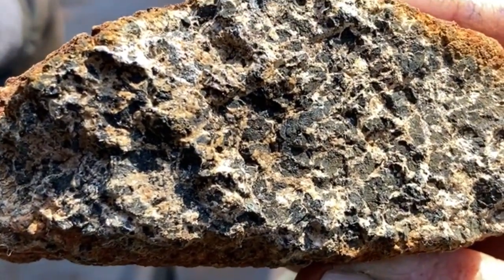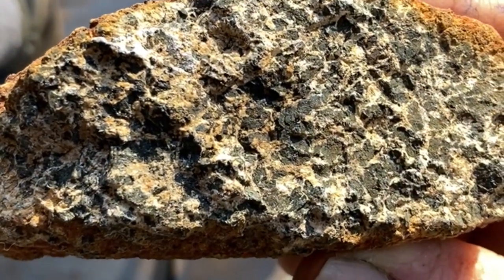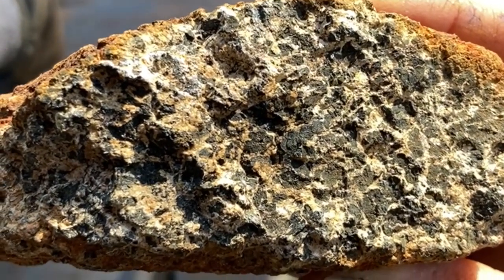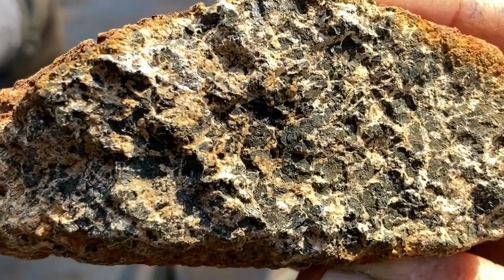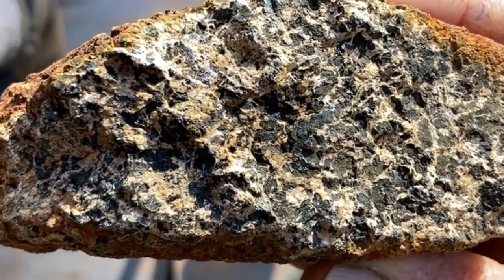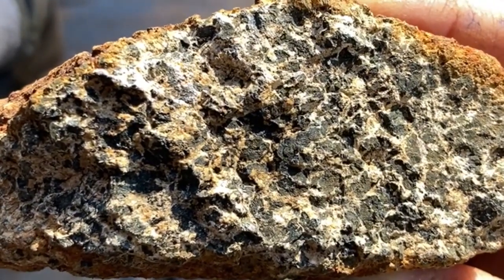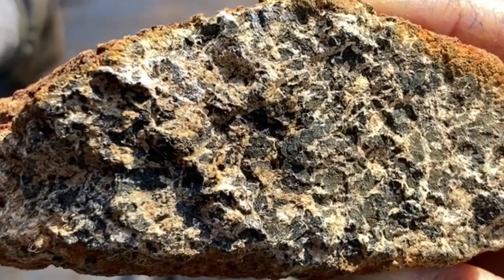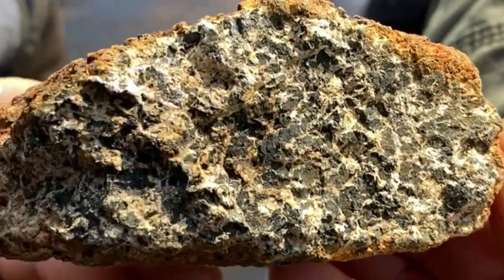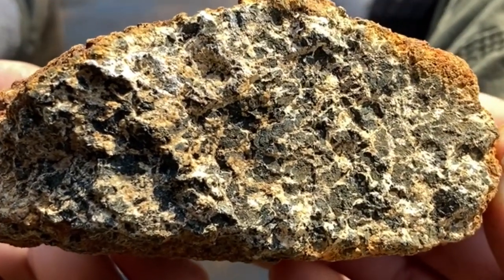Gabbro is also a major component of ocean crust. Ocean crust is layered, and on the bottom layer you have a big pool of gabbro, and that gabbro squirts up at a mid-ocean ridge into the water, and once it reaches the surface it becomes basalt, columnar basalt. It forms these big columns. So gabbro is the underground version of basalt, and basalt is the above-ground version of gabbro.